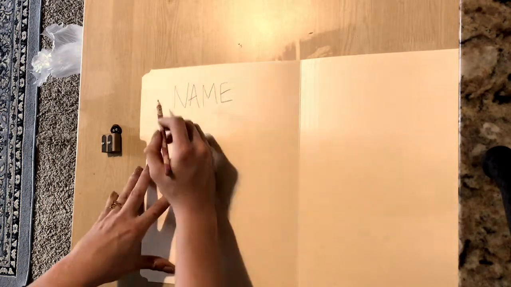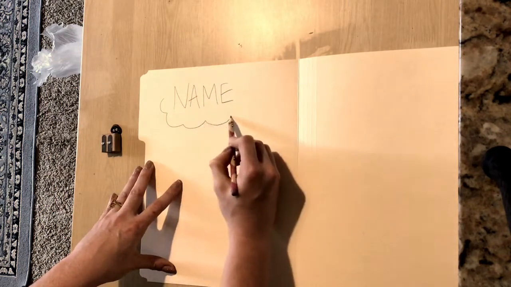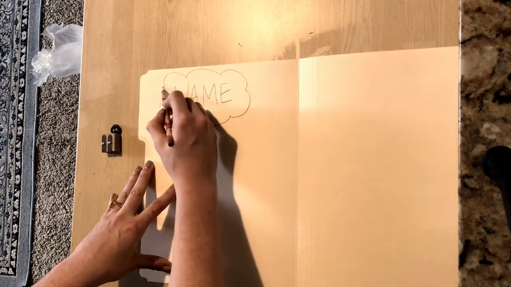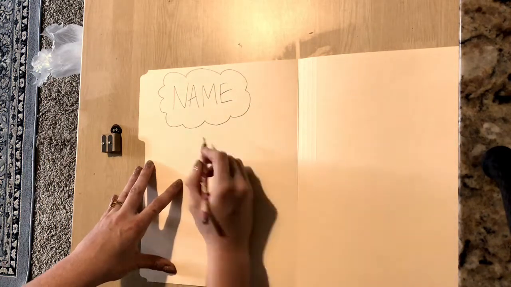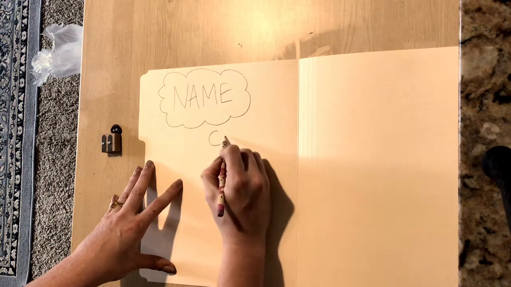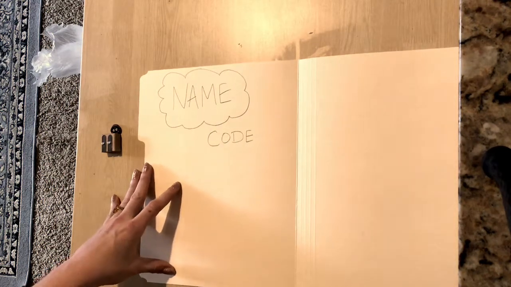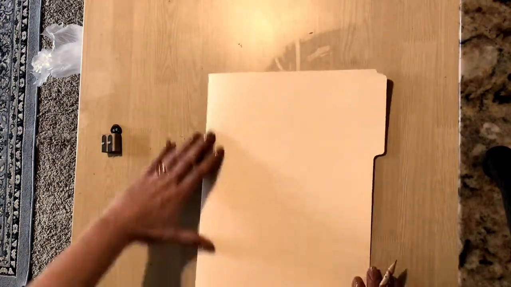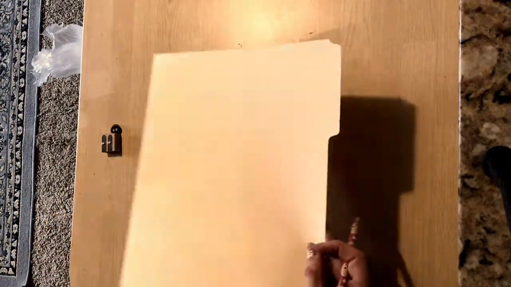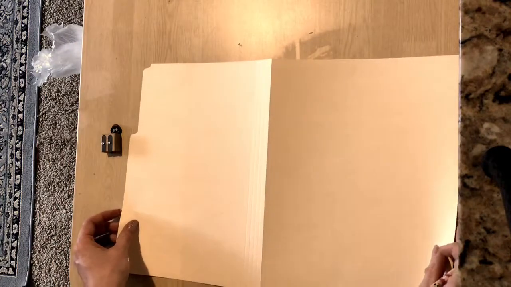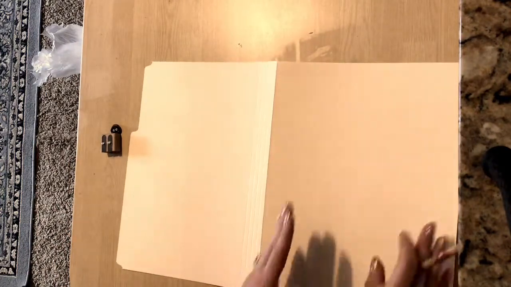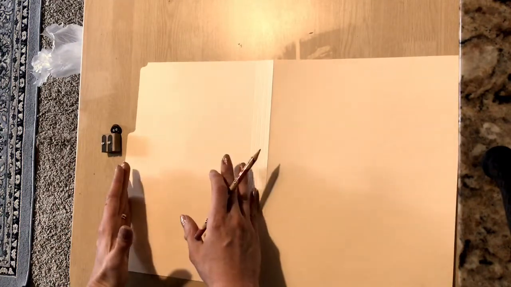And then on the inside cover, write your name. You can decorate it too if you want to. Anytime you write your name, you can decorate it. And then we'll talk about this more in a moment, but you're going to write your code as well for your class.